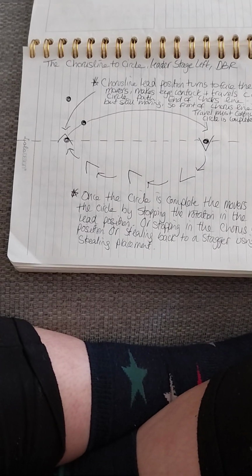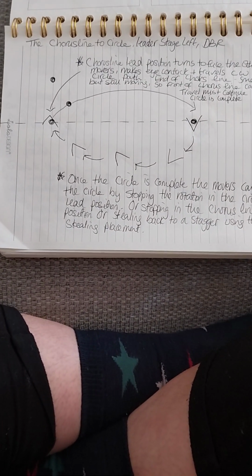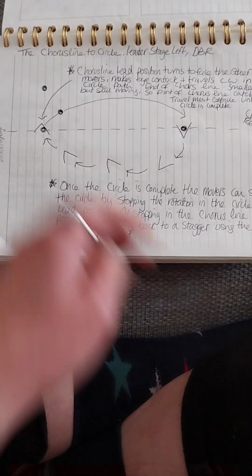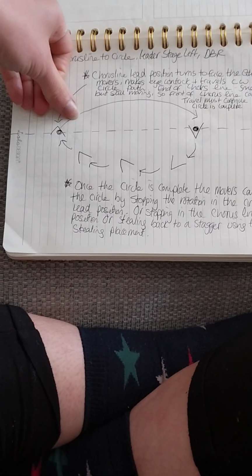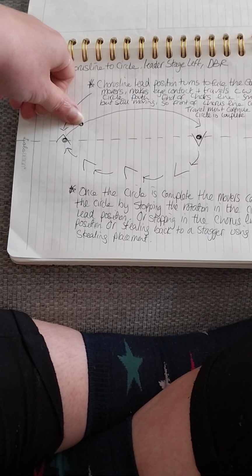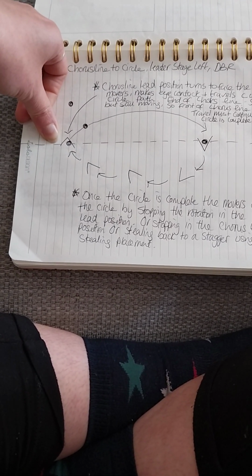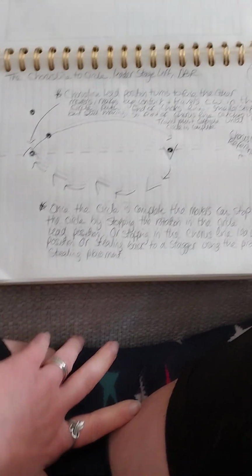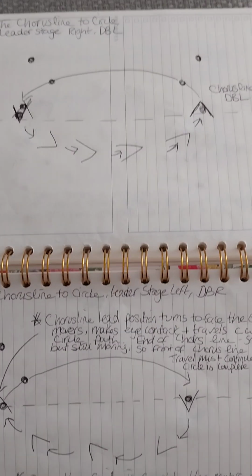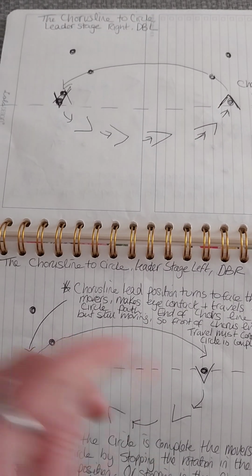Travel must continue until the back of the chorus line catches up and the circle is complete. Once the circle is complete, the movers can stop the circle by stopping the rotation in the circle lead position. Sorry, that's the chorus line. Circle lead position is here. They can stop in the circle lead position, or stop in the chorus line lead position, or steal to a stagger using the proper stealing placement.